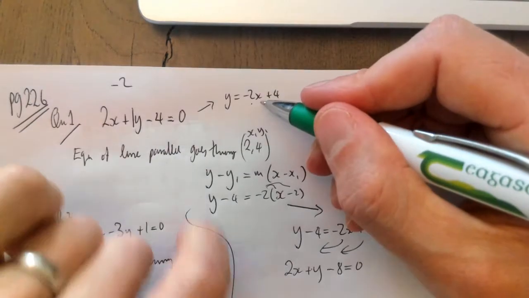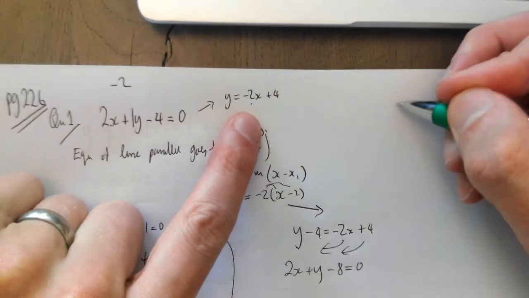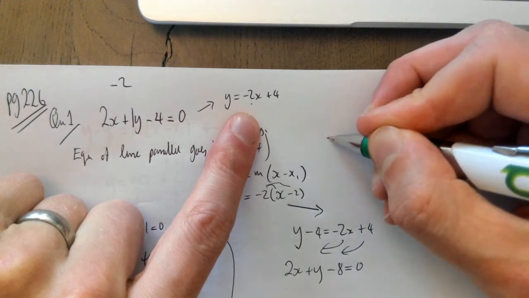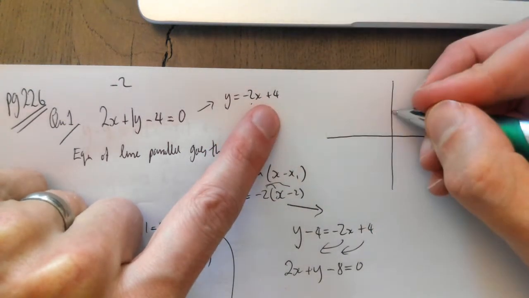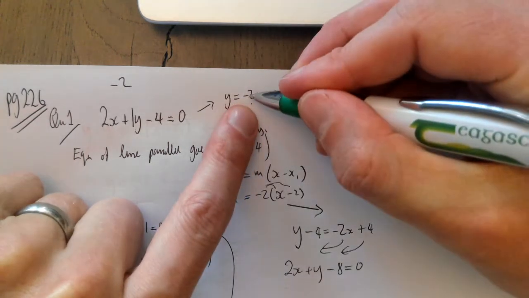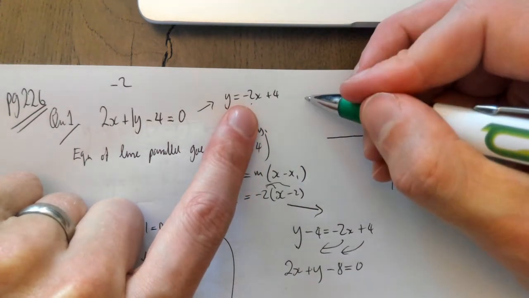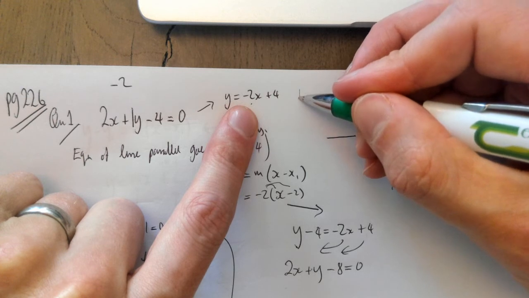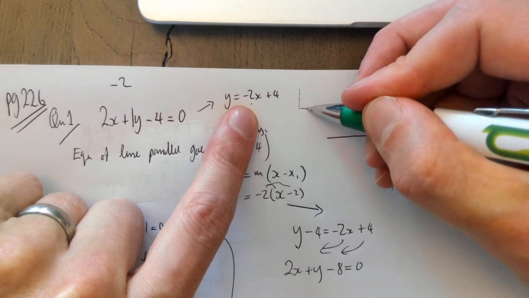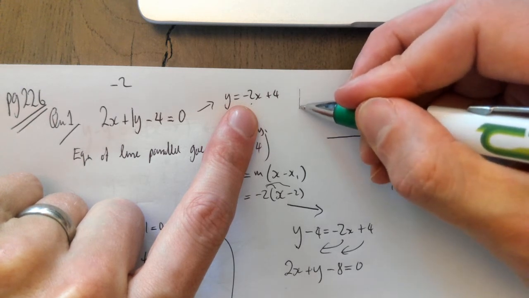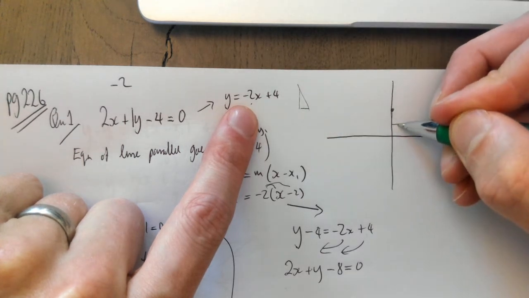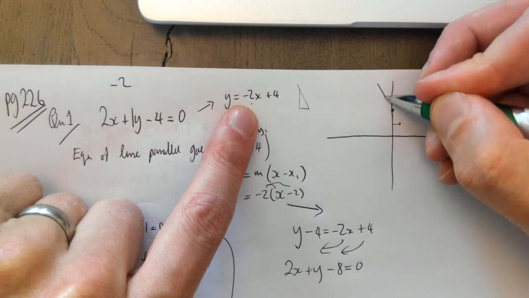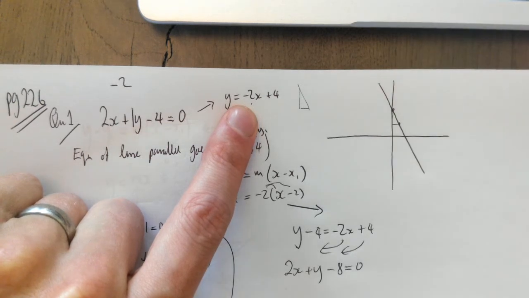So if I was sketching this line now, we're going to learn how to draw these graphs. y equals mx plus c goes through 4. I know the slope is minus 2, so I know the rise over run: every time it goes down 2, it goes across 1. A rise of minus 2, so a drop of 2, run of 1, okay? So that's 4, go down 2, across 1, I've got 2 points. That line is going to look like that, okay?